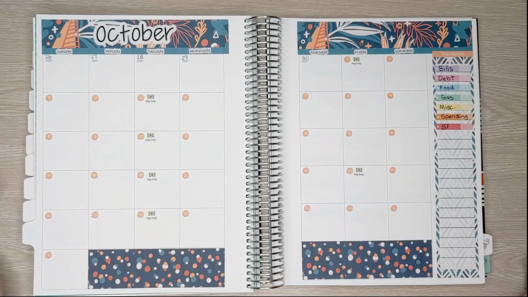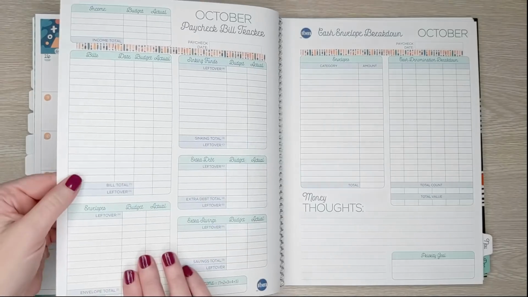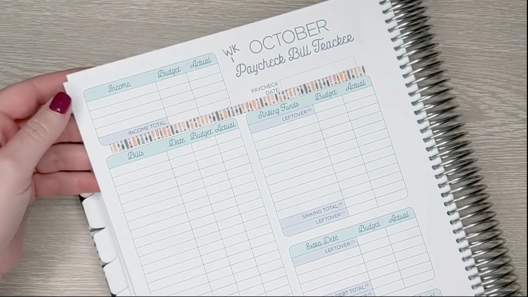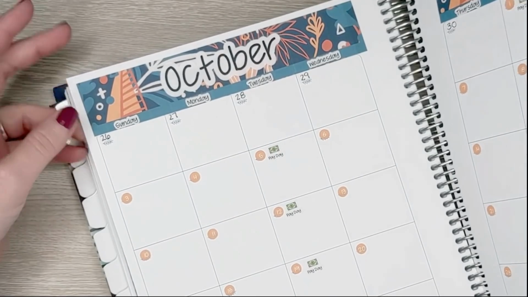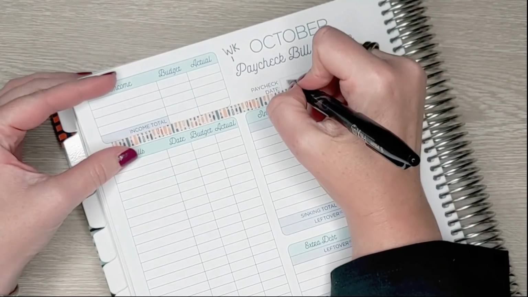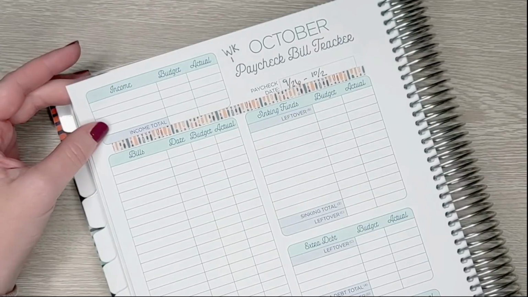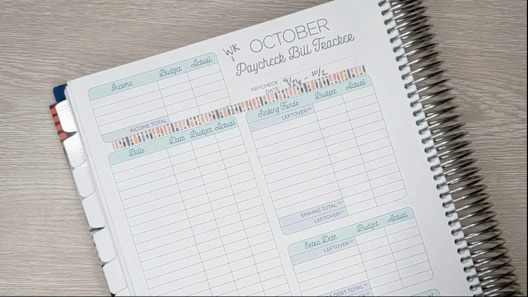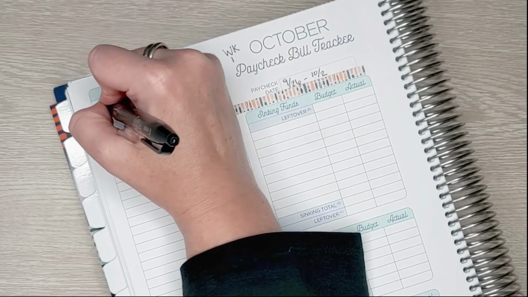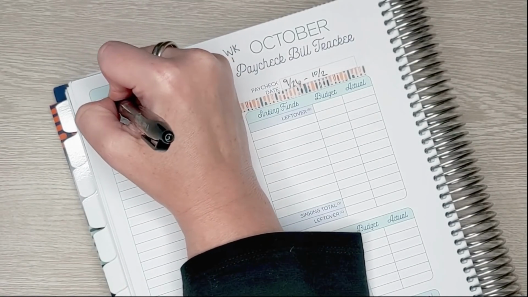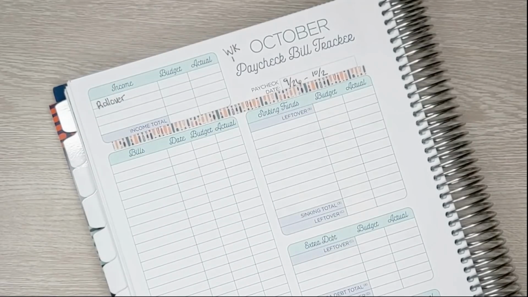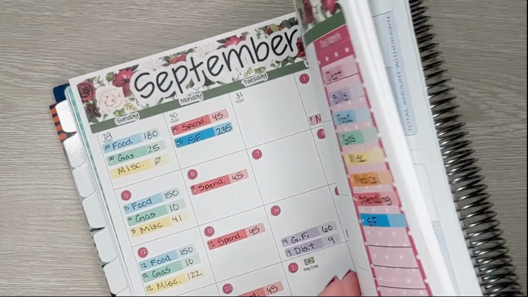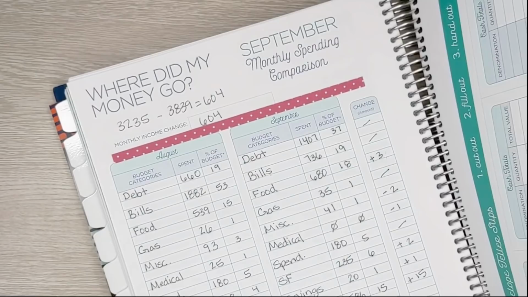Okay, so now that our planner is looking all pretty, let's go ahead and budget for week 1. Week 1 will be September 26th through October 2nd. So our income this week, we have that rollover amount from September, and I'm just going to double check to make sure I have the correct amount. $586.